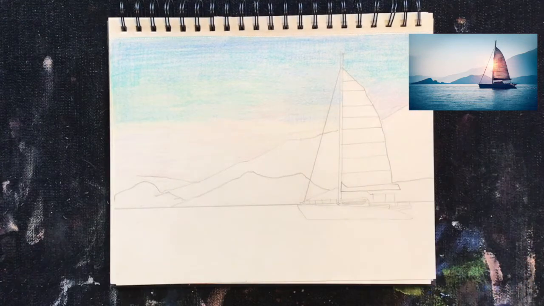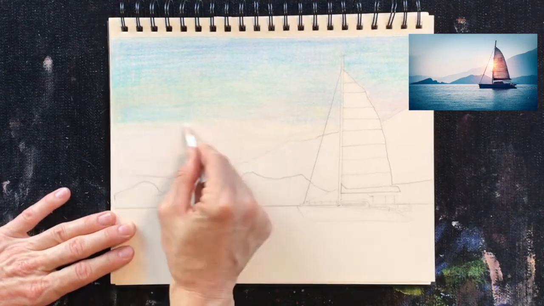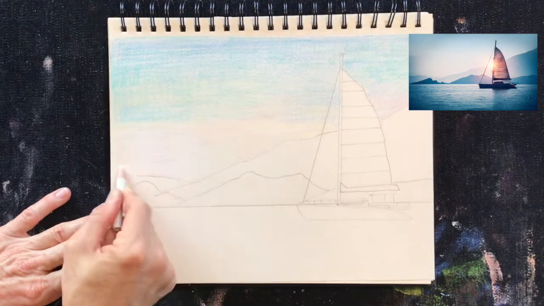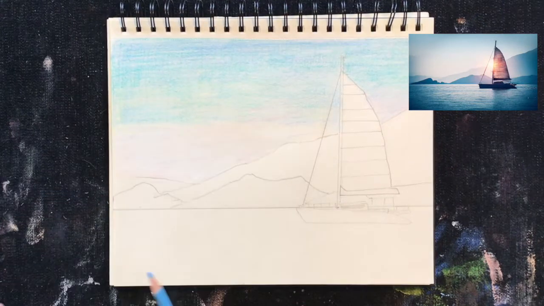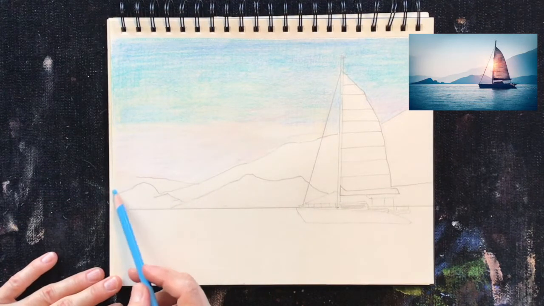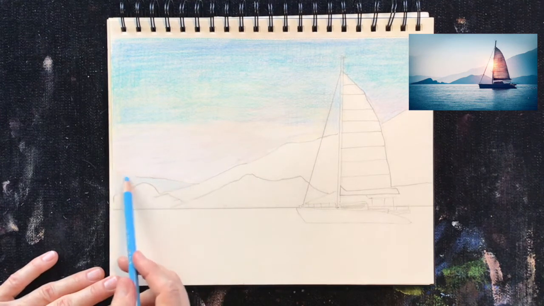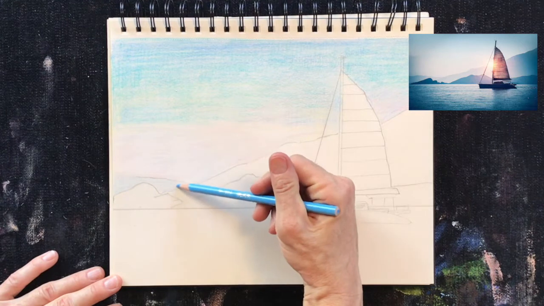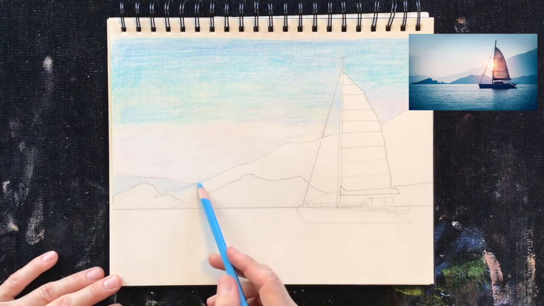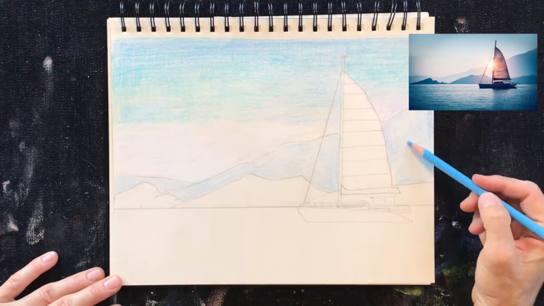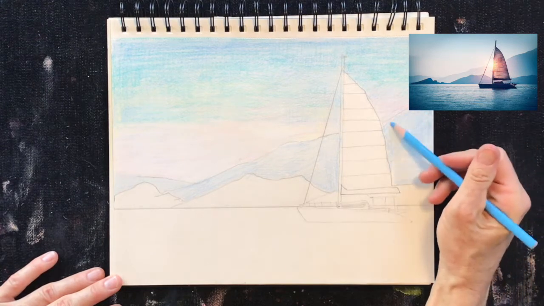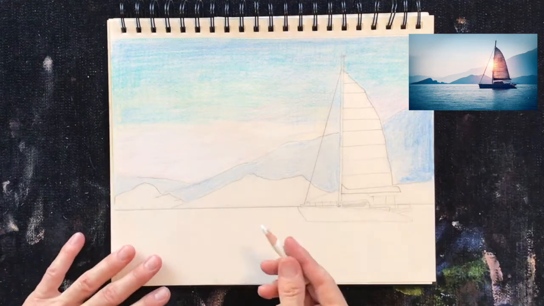So what I've got started here is I started with a light blue at the top, and then I went into kind of an aqua blue-green overlapping the blue, and then I started in on the lower portion of the sky with lighter values. I used white, I used a very light pink, and a very light yellow. Something that I want to note about the white colored pencil: the white colored pencil is great for overlapping color to help it blend together and kind of harmonize.